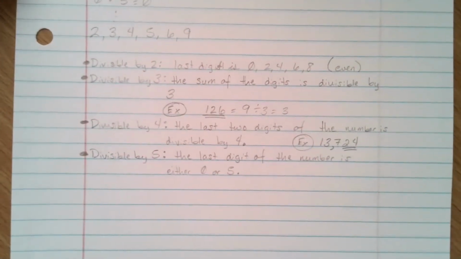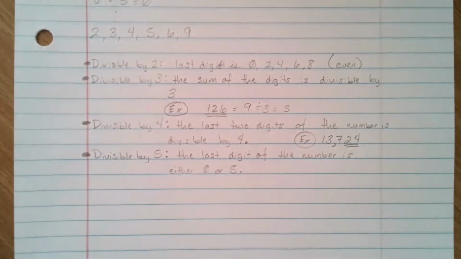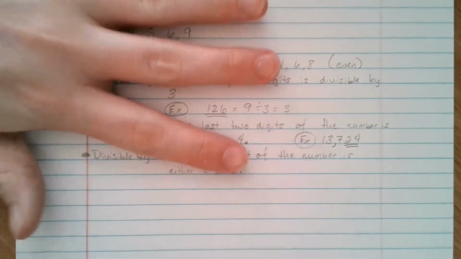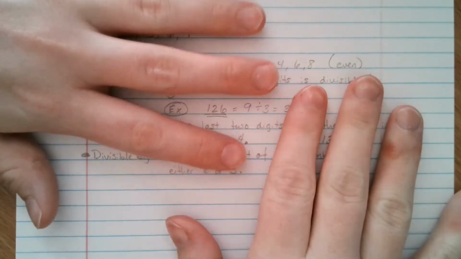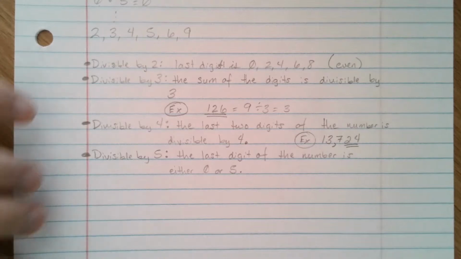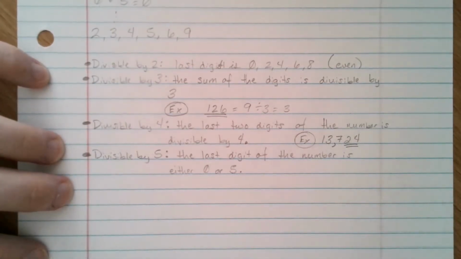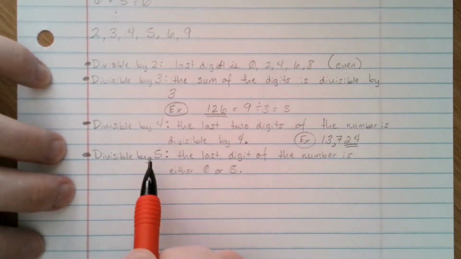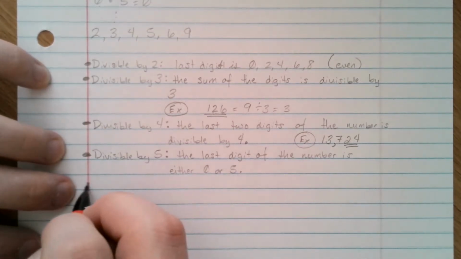Because, mercifully, in our decimal-based number system, 5 is the halfway point. Because we have 10 digits, and 5 would be half of those. So 5 and 5 is 10, 5 more is 15, 5 more would be 20, 25, 30, 35, 40. It's a nice intermediary in which we have 0 and 5 alternating. So if a number ends in 0 or 5, it is divisible by 5.